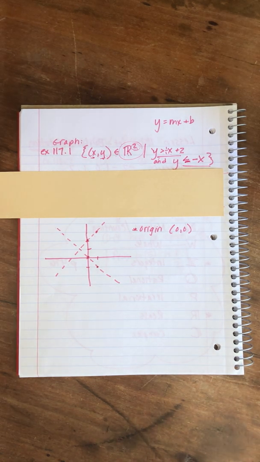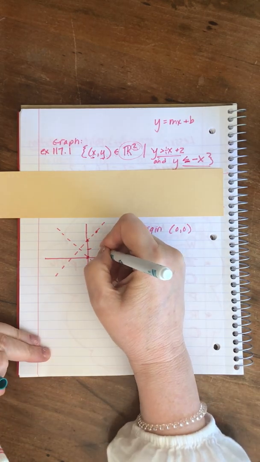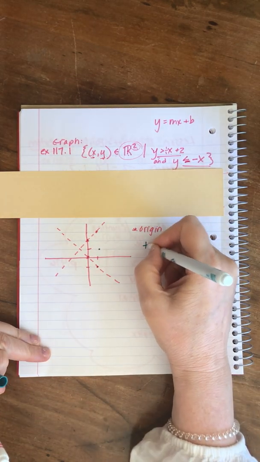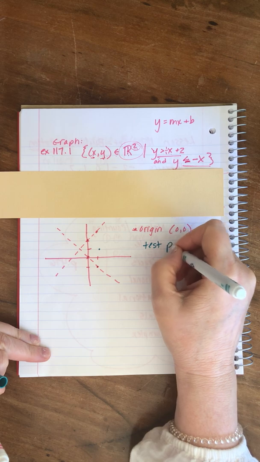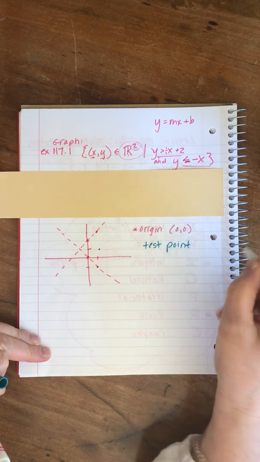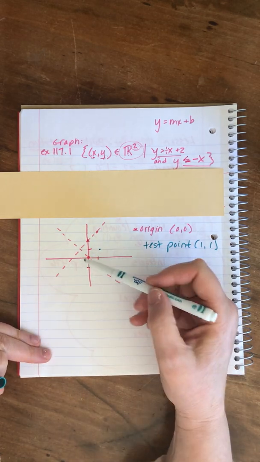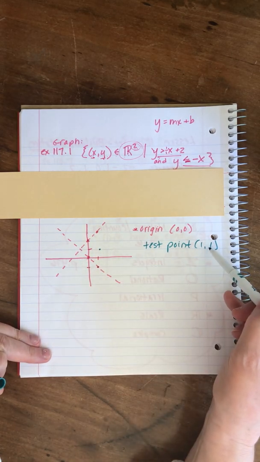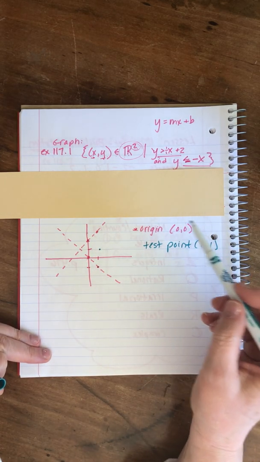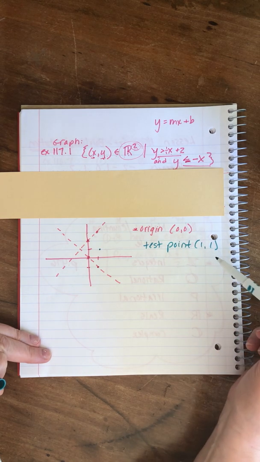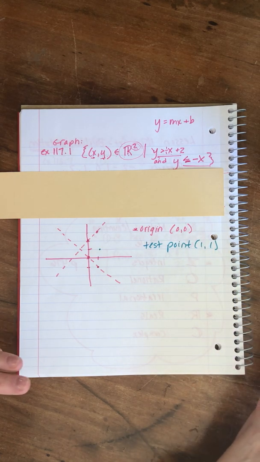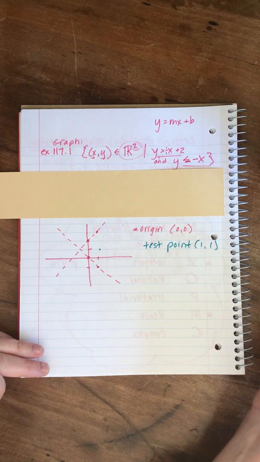Sorry, I went and just got another color marker. I'm going to choose the point (1, 1) for my test point. The reason I chose that is because, number one, it's easy numbers. I like them when they're the same because I don't want to get confused about where I put the X and where I put the Y. If it's the same number, then I can't mess that up. So it helps me prevent mistakes.